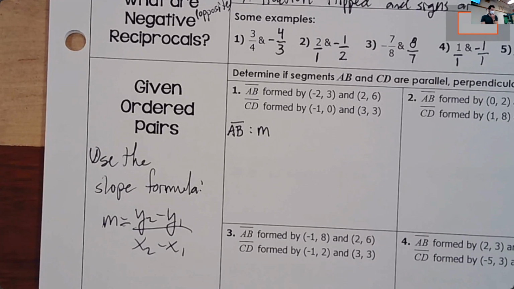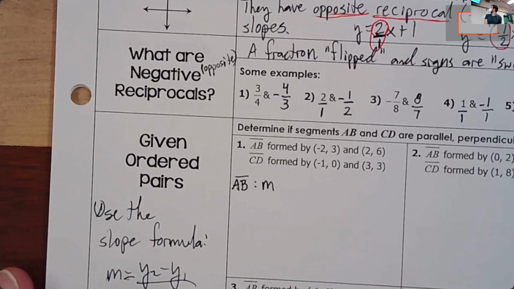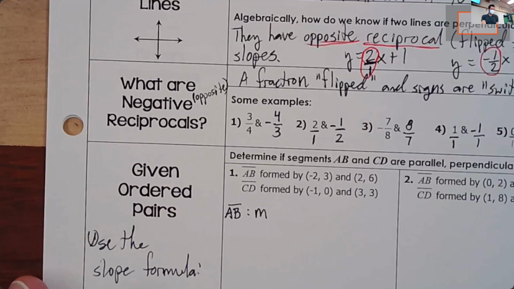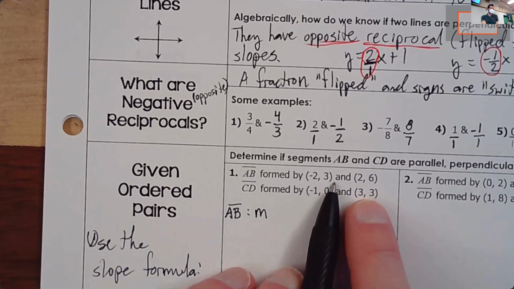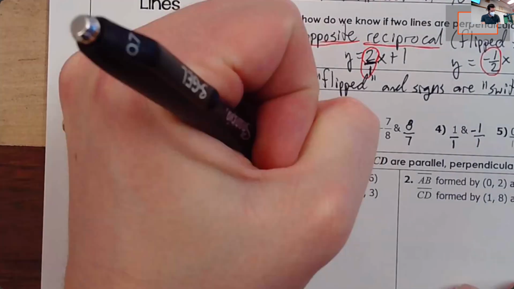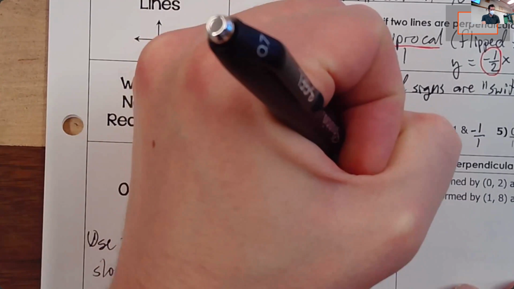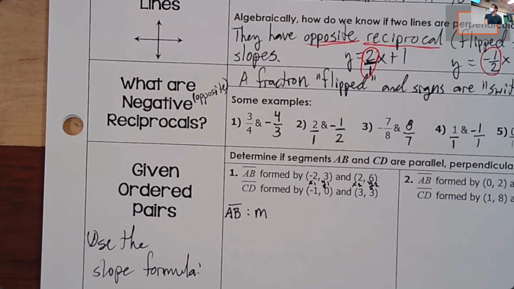So starting with number 1, we've got our slope using these 2 points, -2, 3 and 2, 6, which means we've got an x1, a y1, an x2, and a y2. I'm going to label these pretty much every single time.